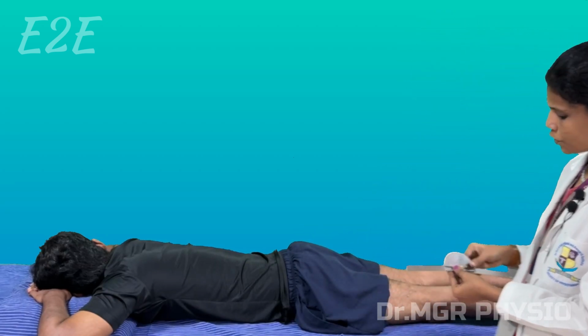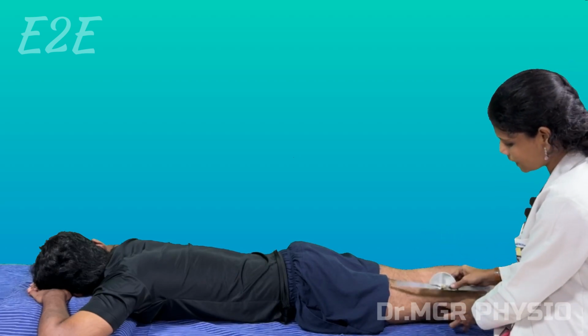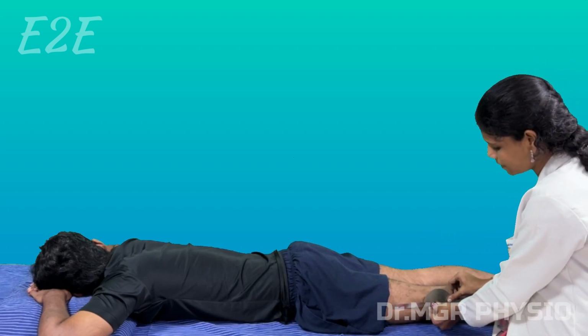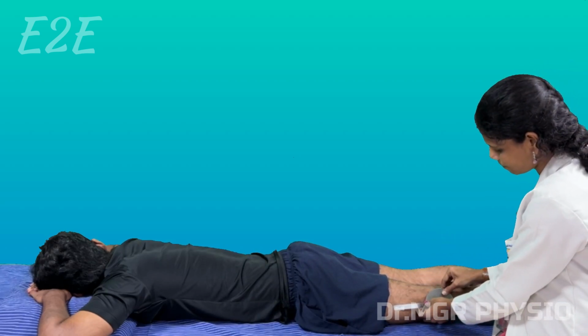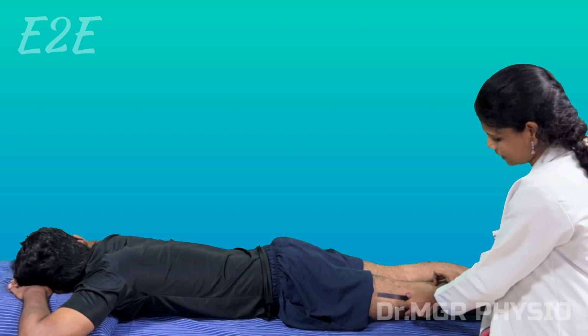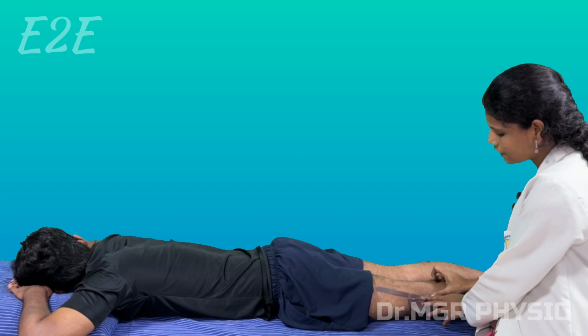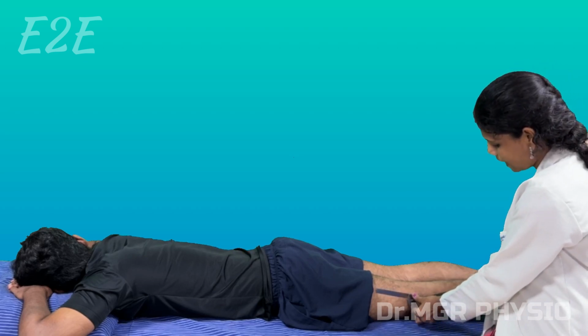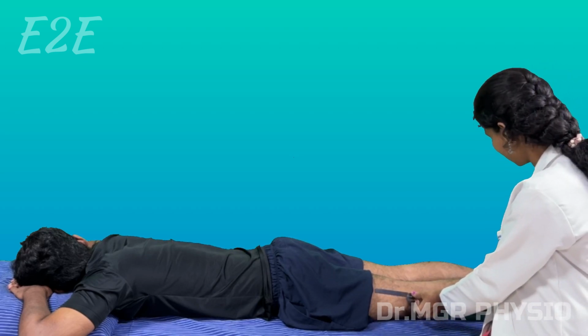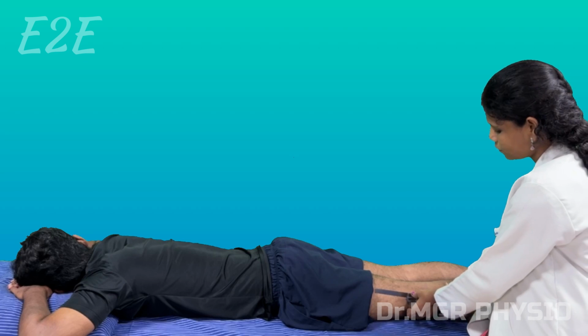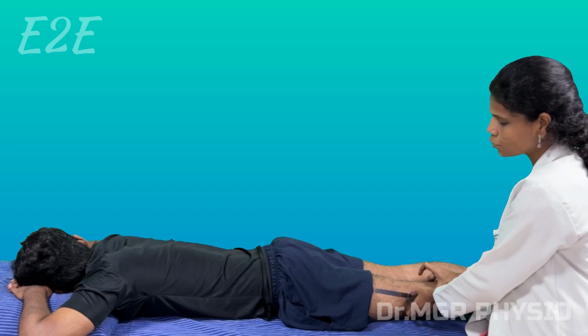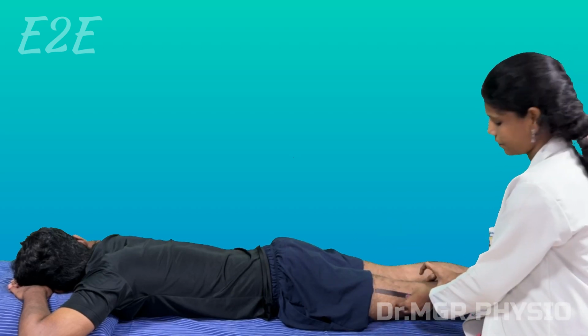The position of the patient is prone lying. I'm going to place the fulcrum over the lateral epicondyle of the femur. The stationary arm is pointed towards the greater trochanter of the femur, the fulcrum is on the lateral condyle of the femur, and the movable arm is facing towards the lateral malleolus. Now I am instructing the patient to do a knee flexion.